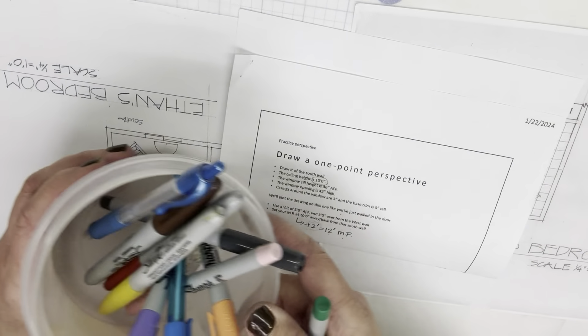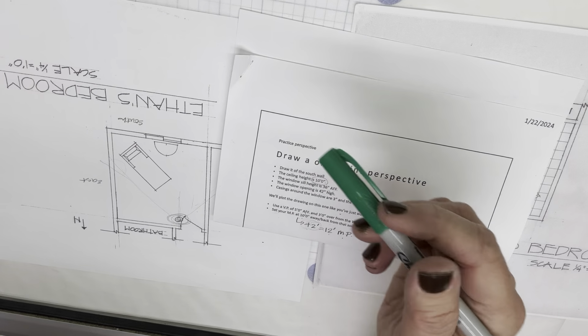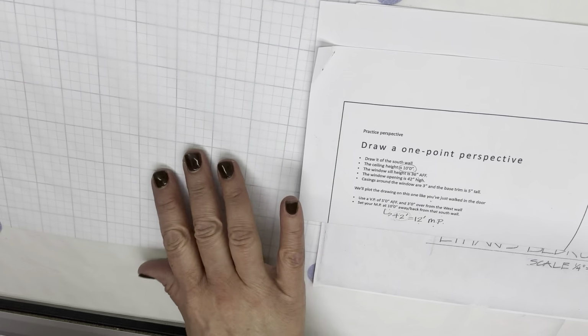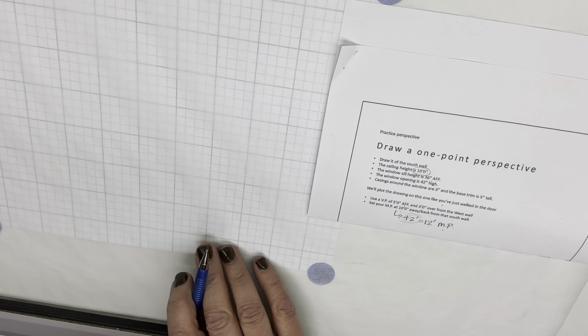I wanted to take a moment to grab some colors to do the different planes to help with the difference. So I'm going to start with that. The first thing we know from the directions, and you have the directions in front of you, sometimes it may go off the screen, but I'll try to state them, and if you need to reference your sheet, you can do that.